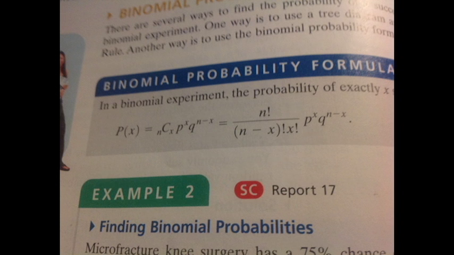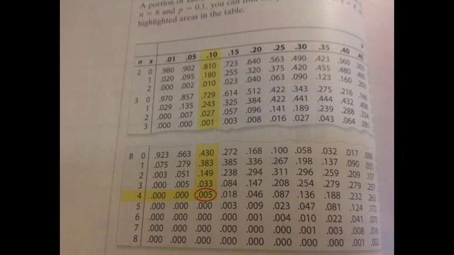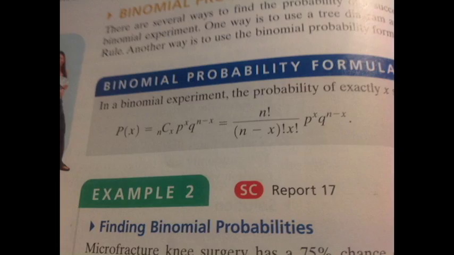This is a binomial probability formula. This is a binomial probability table. These are different ways to find binomial probabilities.